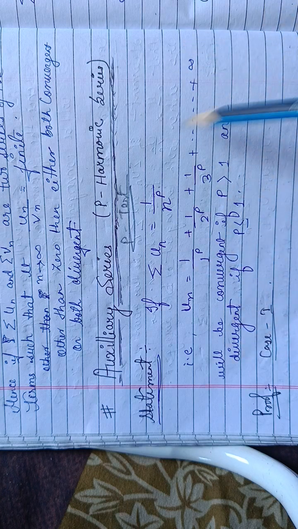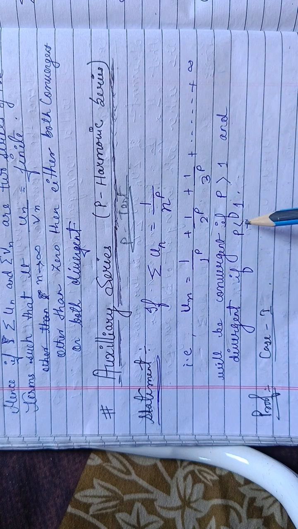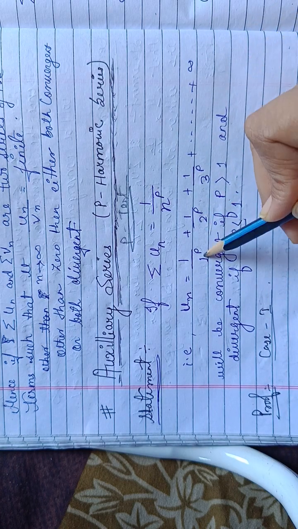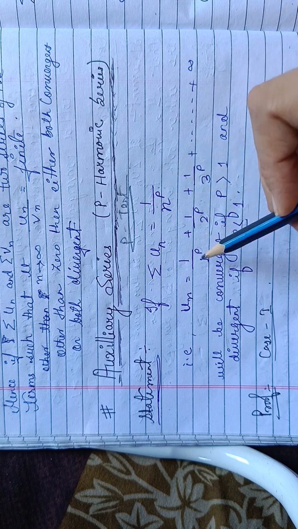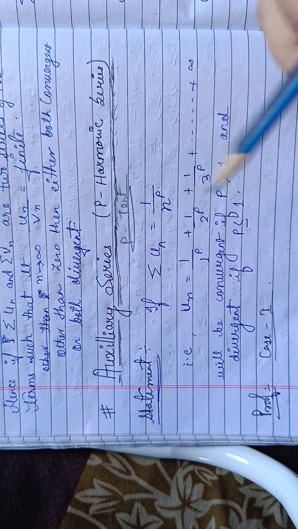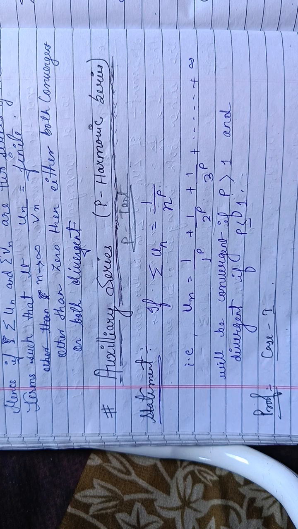So this will be convergent if p is greater than 1, and divergent if p is less than or equal to 1. This means if my value p is more than 1, then my series is convergent, and if it is less than as well as equal to 1, then it is divergent. So this is the statement. We will first look at case 1, when p is greater than 1. Let's look into the proof.